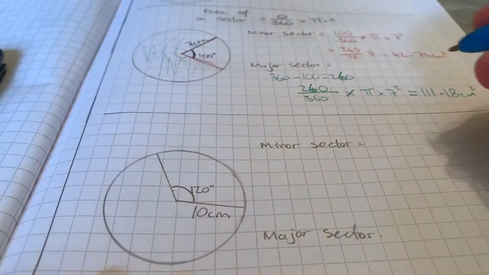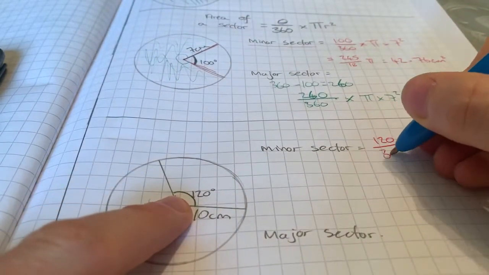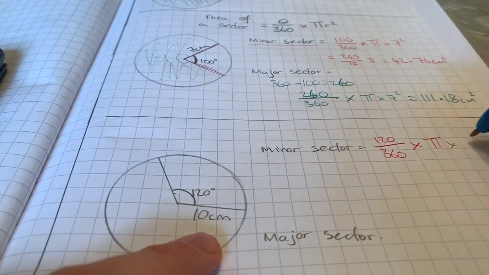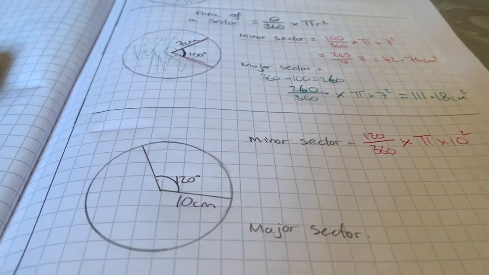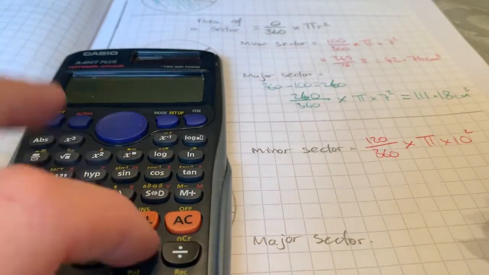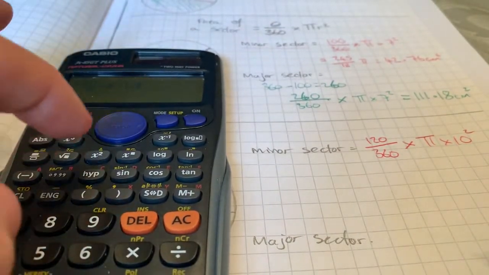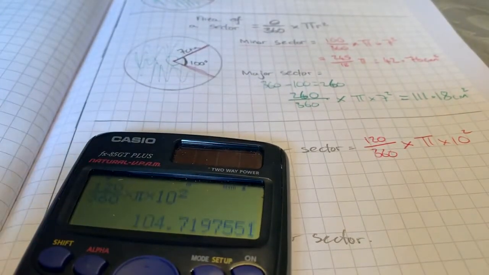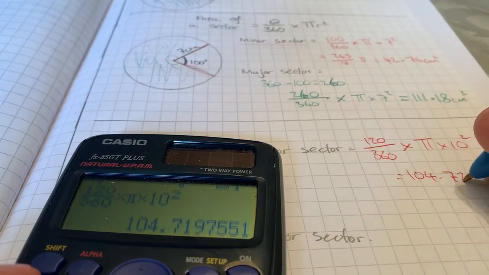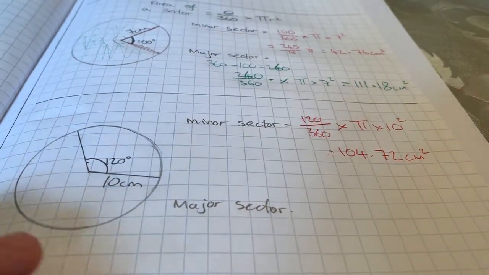All right, so finding that minor sector, so it's 120 is the angle over 360 times by pi r squared, so pi times 10 squared. So you do that, so here 120 over 360 times pi times 10 squared. Put it in the calculator, and you should get 104.72 centimeters squared.